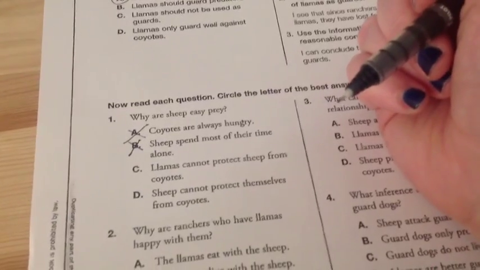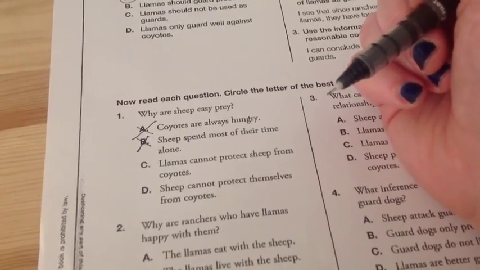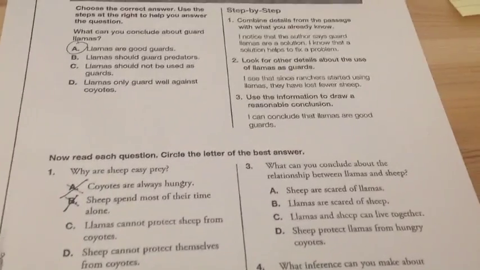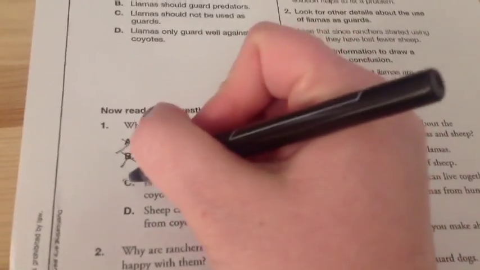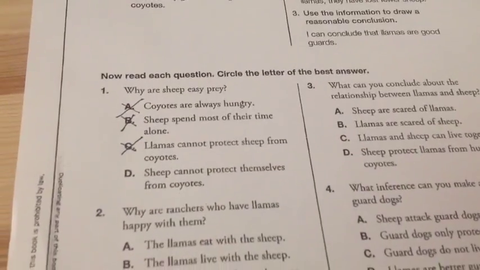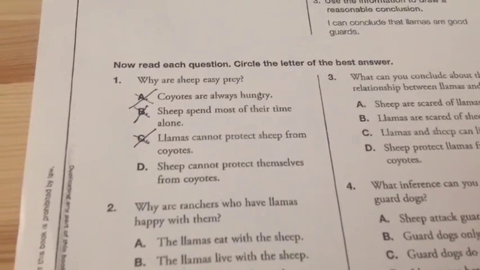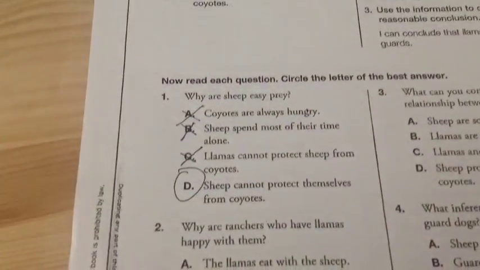Okay, llamas cannot protect sheep from coyotes. Well, we read in the story the detail that llamas are good guards for sheep. So we know that C is not true. D says sheep cannot protect themselves from coyotes. We already made that inference when we practiced on page 1. So I know that the answer is D.